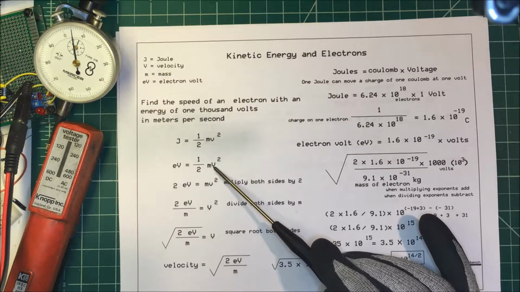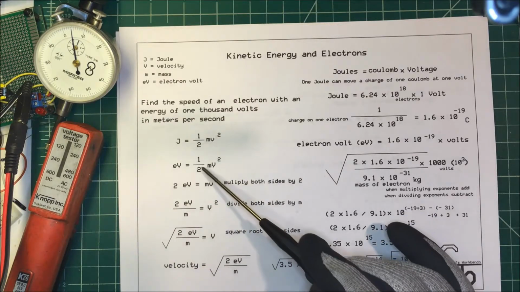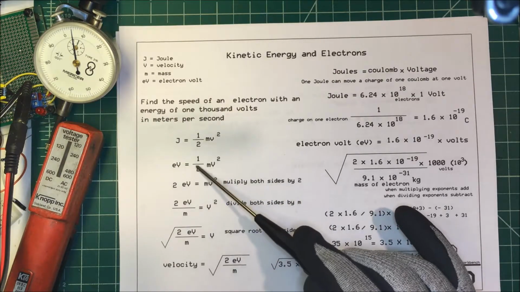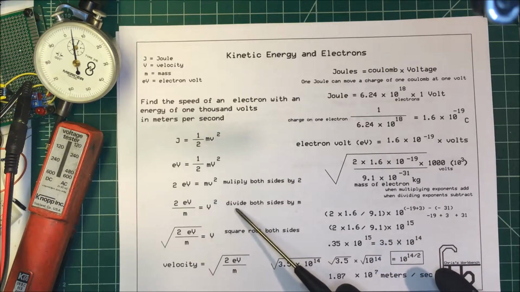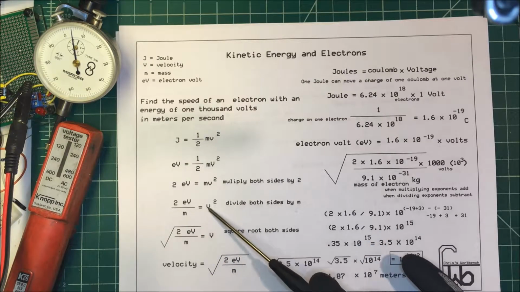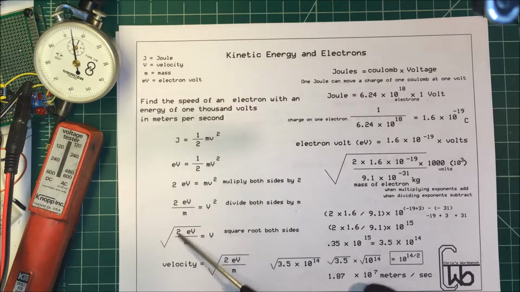We want to make the velocity the subject of this formula. So we need to get rid of the 1/2. To do that, we multiply both sides by 2. The half cancels out, and we put a 2 over there. We need to get rid of the mass, so we divide both sides by the mass. This cancels out, and we put it over on this side. Now, we need to get rid of the square, so we square root both sides. We come up with this formula here. Velocity is equal to the square root of 2 times the EV divided by the mass.